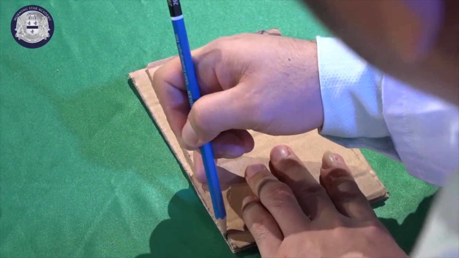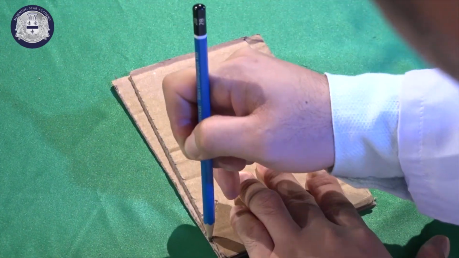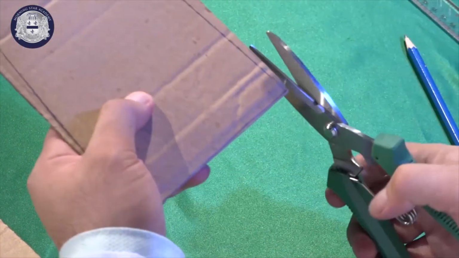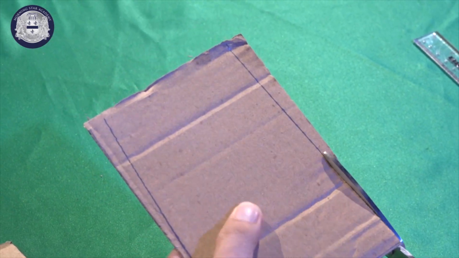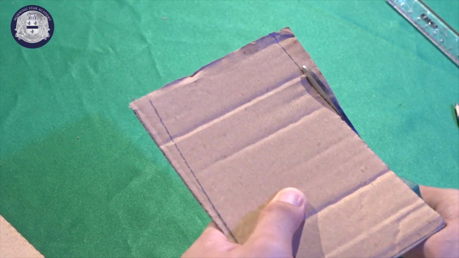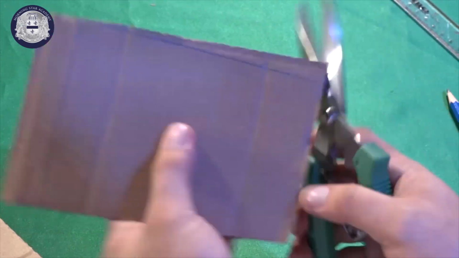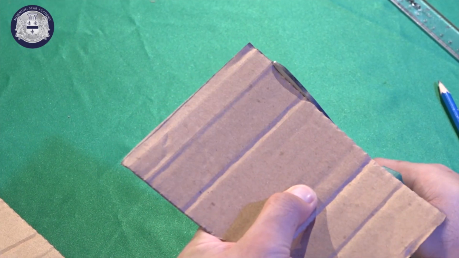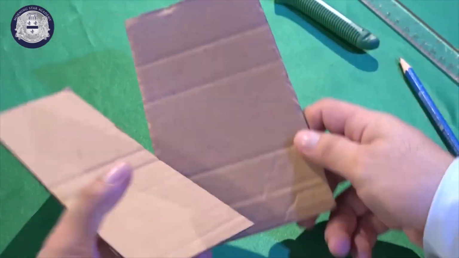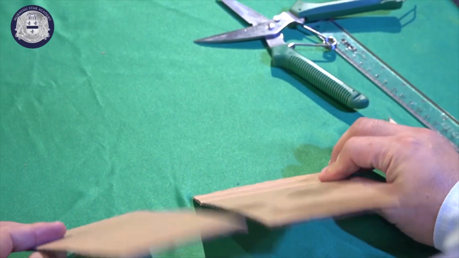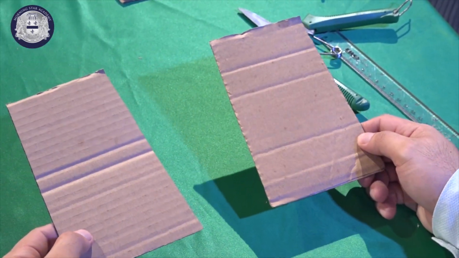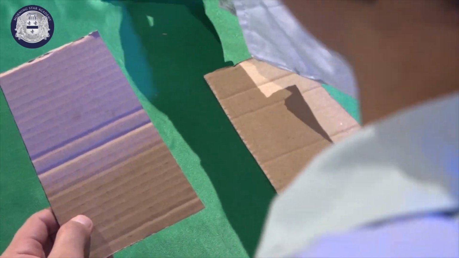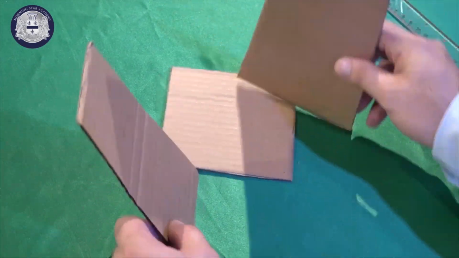And also on the other side. Then cut following the line pattern. So we have now a pair of this shape, and this will make our base for our project.